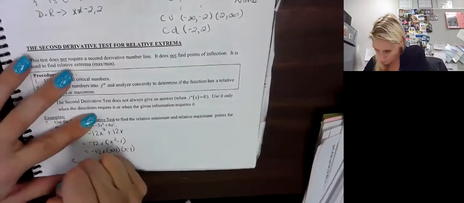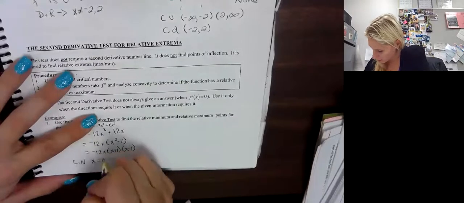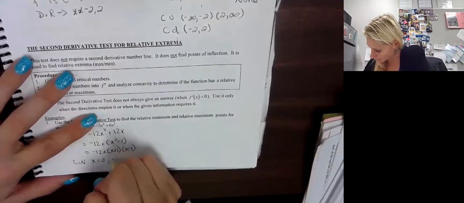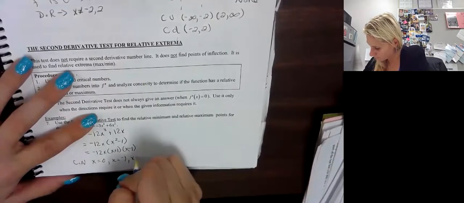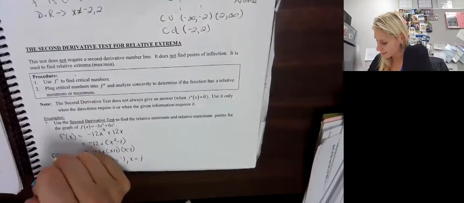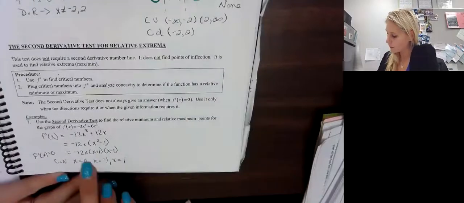So we have our critical numbers at x equals 0 and x equals -1 and 1. Don't forget that the reason why we're finding these as critical numbers is because we're setting our derivative equal to 0. All right, so these are our critical numbers.